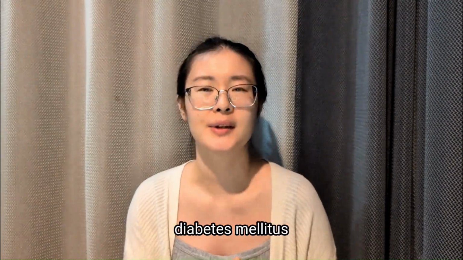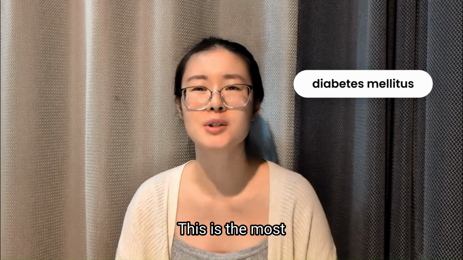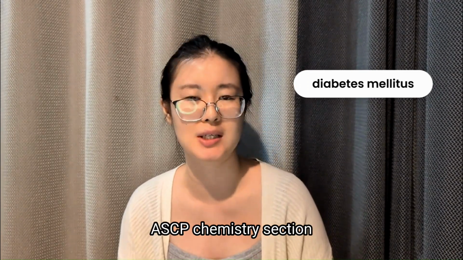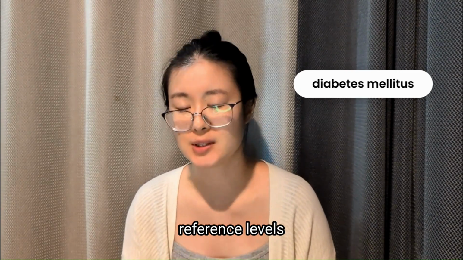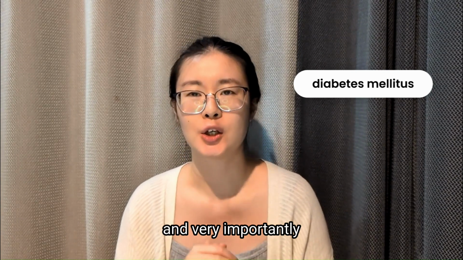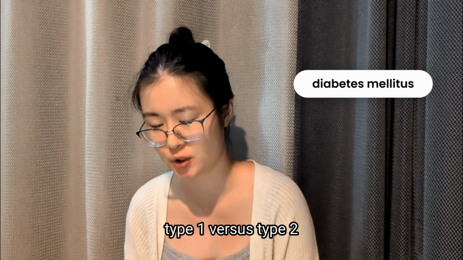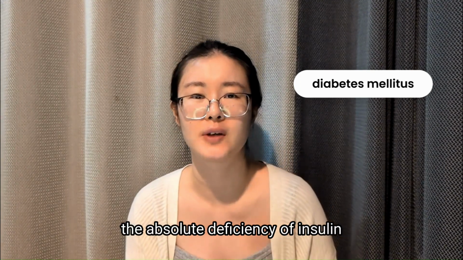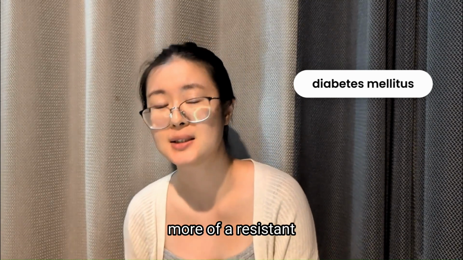First one, diabetes mellitus. This is the most beloved testing subject in the ASCP chemistry section. You need to be aware of the glucose reference levels, all the cutoffs, and very importantly, know how to differentiate the types, type 1 versus type 2. Type 1 is an absolute deficiency of insulin, and type 2 is more of a resistance.